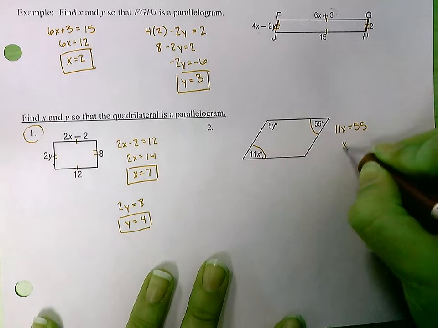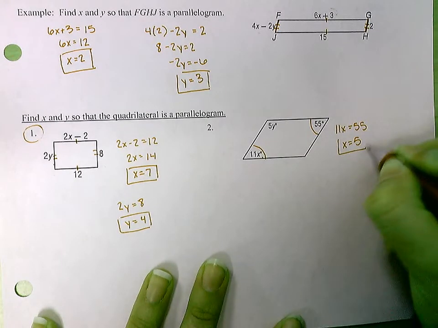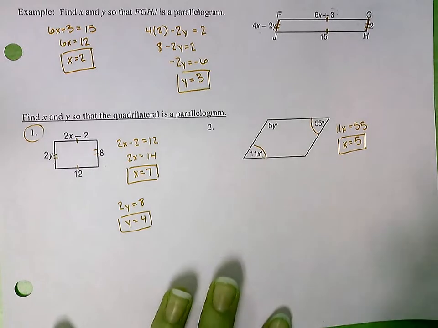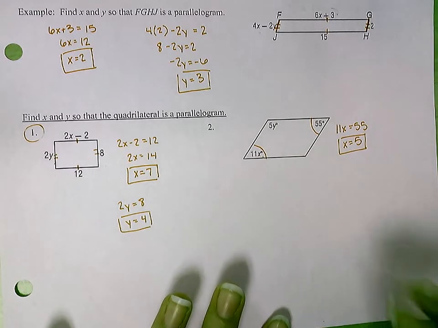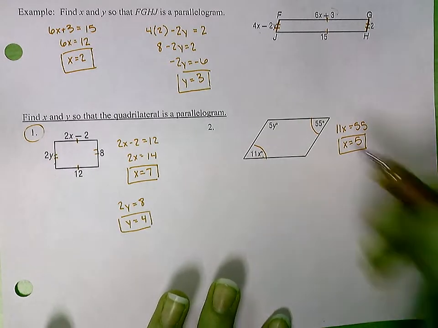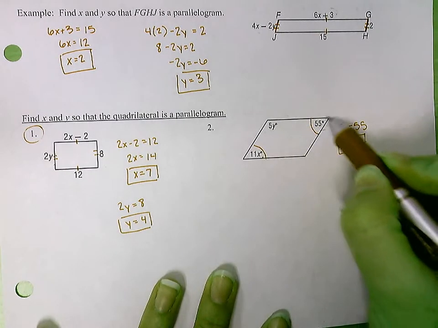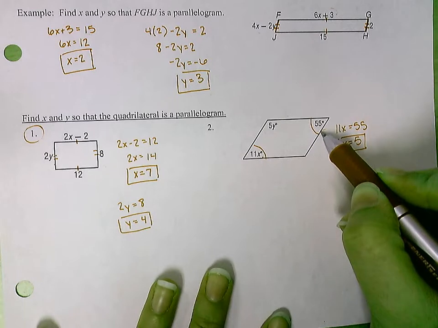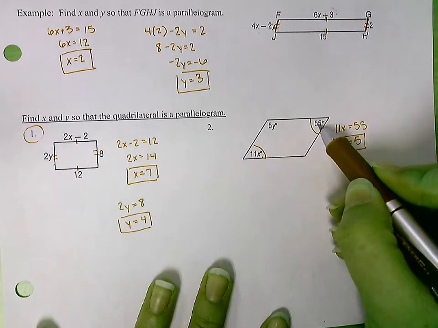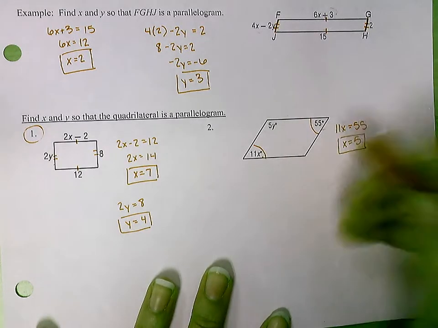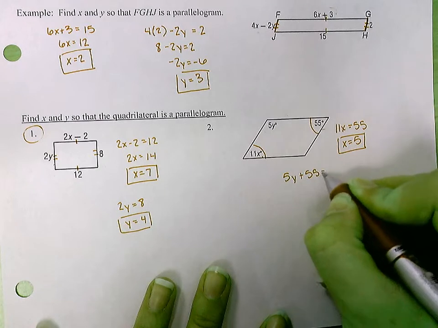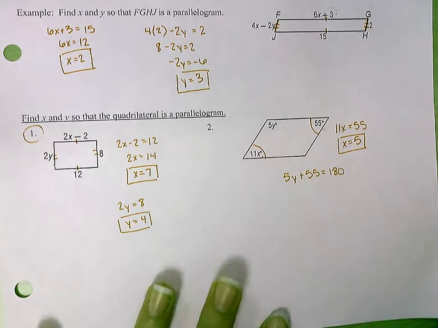Divide by 11. And x is 5. Now, if this is a parallelogram, I also know my consecutive angles, so the ones next to each other, have to add together to be 180. So I can say 5y plus 55 is equal to 180.